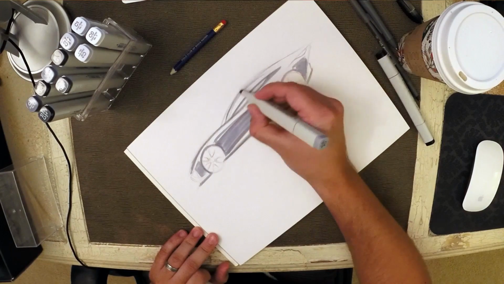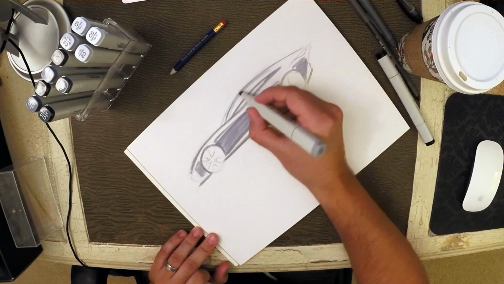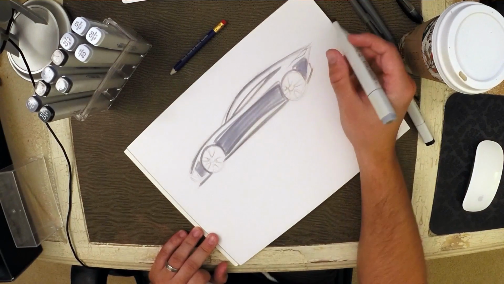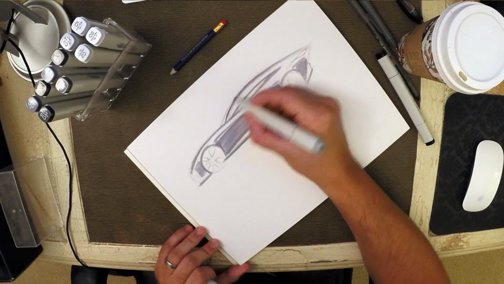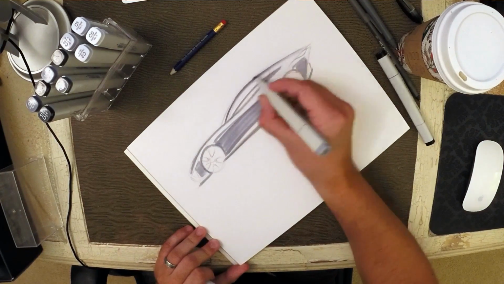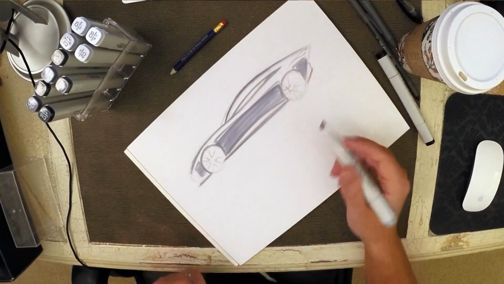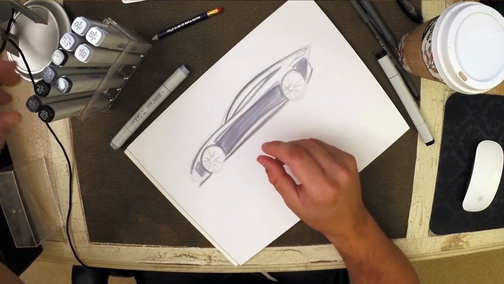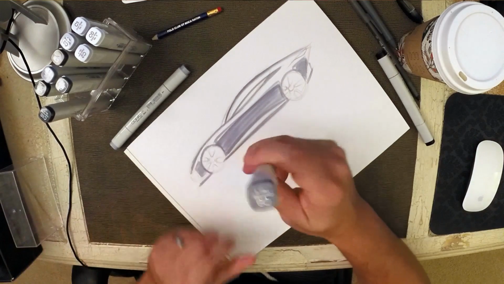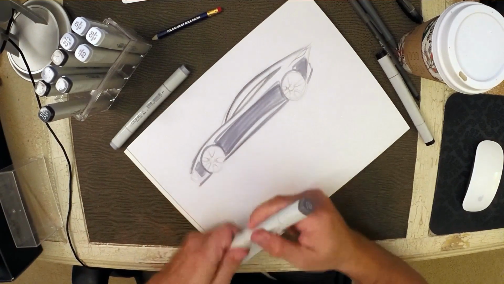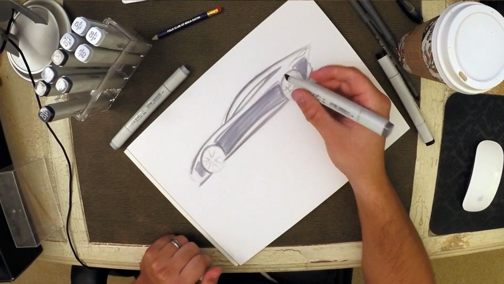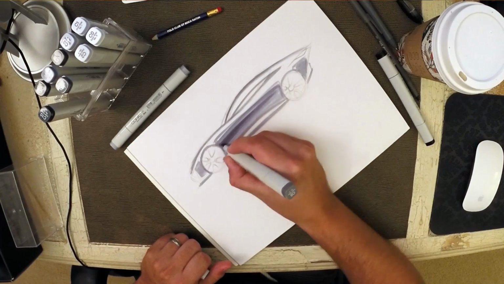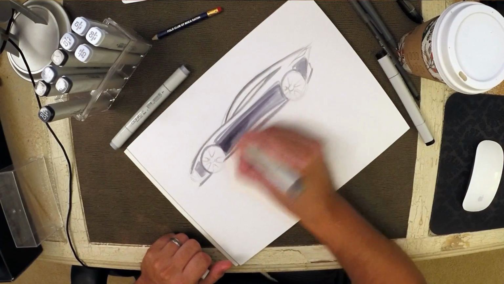I also want to fill in the roof line, just a little bit. Don't worry if you mess up, there's always ways to go back and fix it. If not, just start a new sketch. Simple as that. Alright, I'm happy with the Cool Gray 4, so I'm going to go in with Cool Gray 6. So what you want to do with the darker gray now is fill in this center part of the horizon line, or horizon reflection.